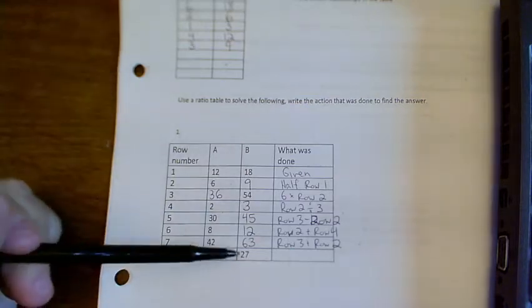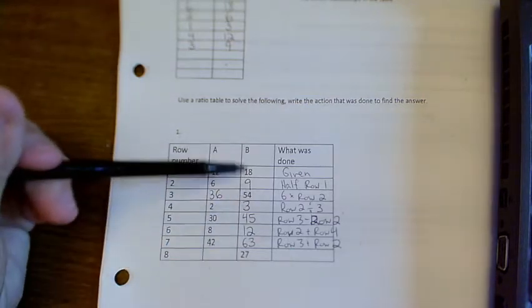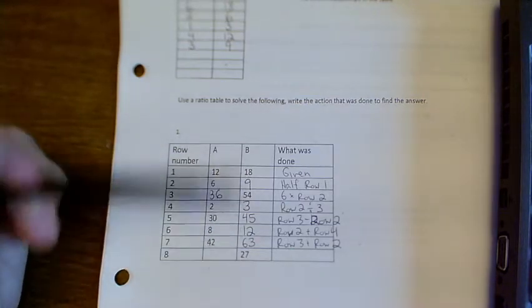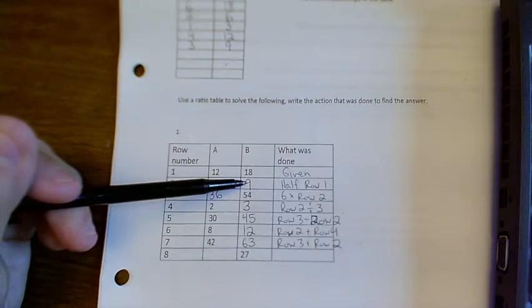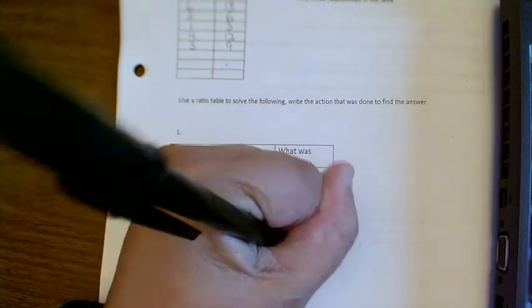And then 27 over here on the right. What's jumping out to me is 18 plus 9 would be 27. So 12 plus 6 would be 18. So this would be row 1 plus row 2.